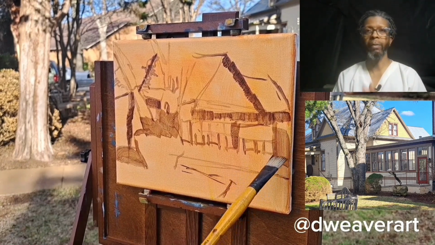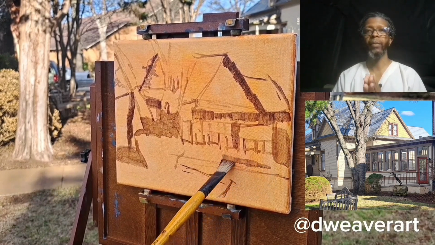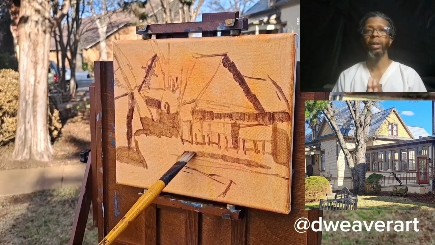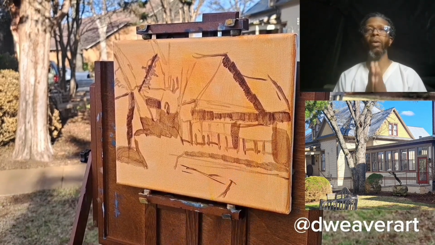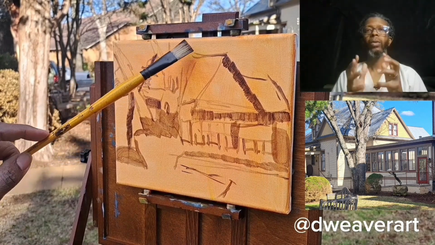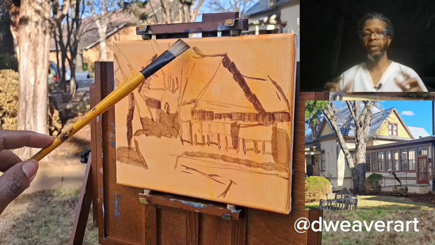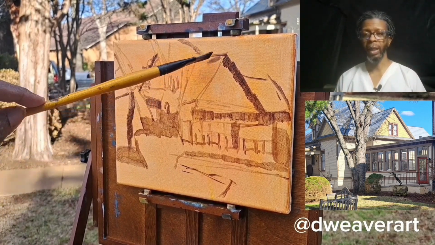But what I'm trying and I'm struggling to explain here is that it's very important to do a thumbnail sketch of your scene or design that you want to paint. So I'm sitting here, as you can see here in the picture. I'm doing the line drawing.